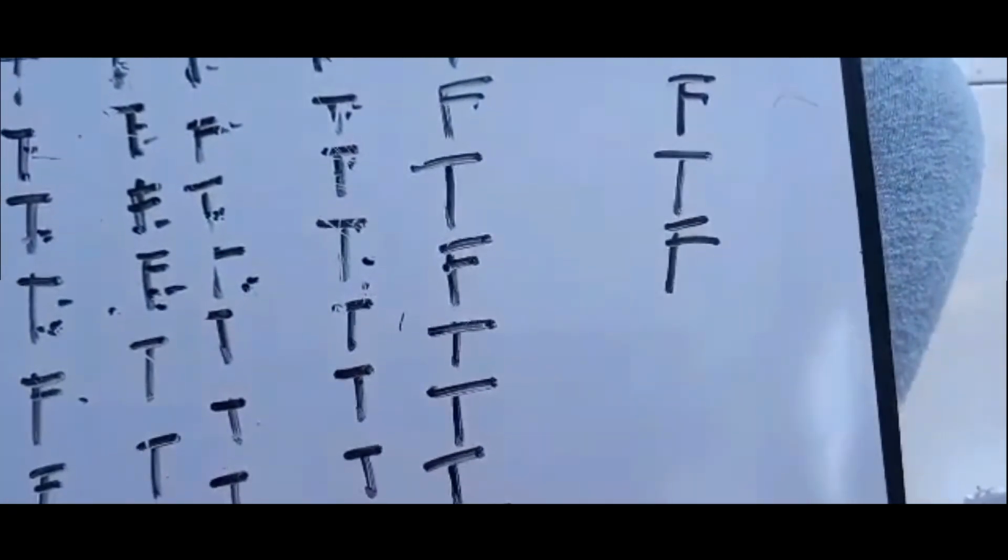Now we write the truths and falsities in the columns of P on the left-hand side and Q. First is to find P or Q. In the first case, both P and Q are true, and true or true is true again.